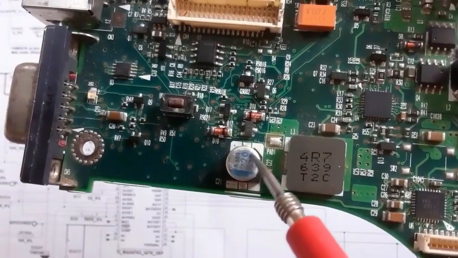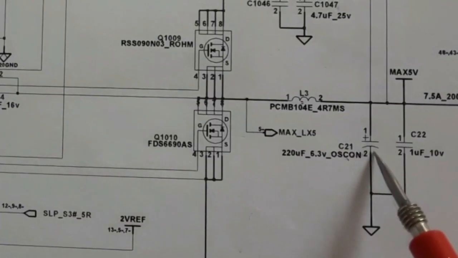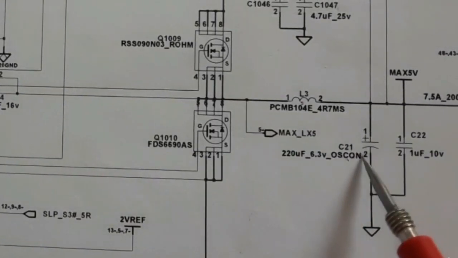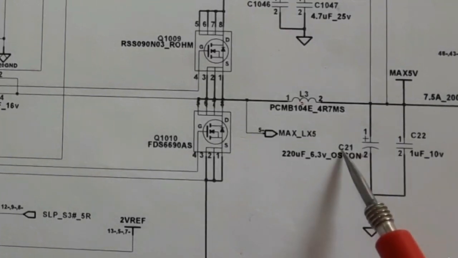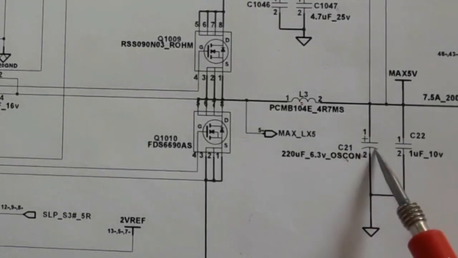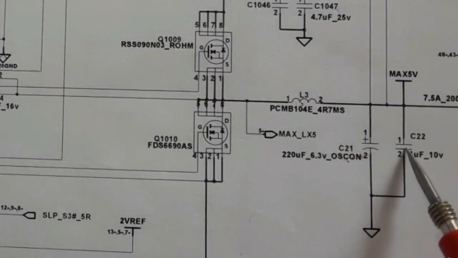For this chemical capacitor, let's see it in the schematic. As you can see, this has plus and minus, a polarized capacitor. We have C21, a polarized capacitor. And this is a ceramic capacitor, a filtering capacitor.